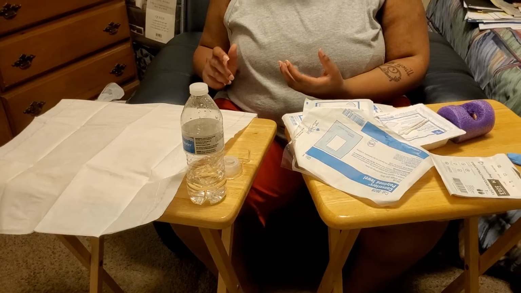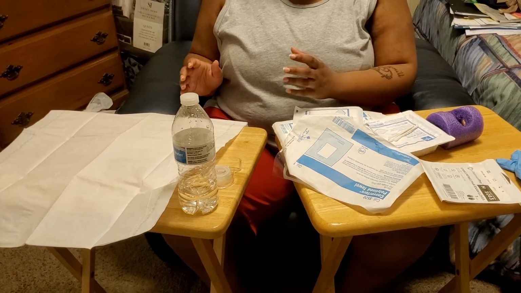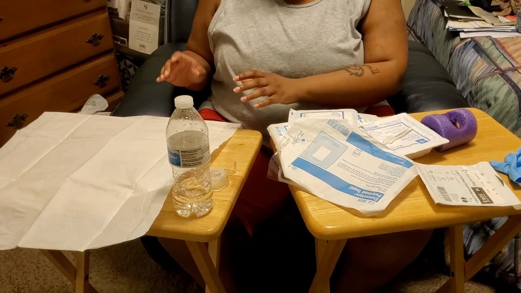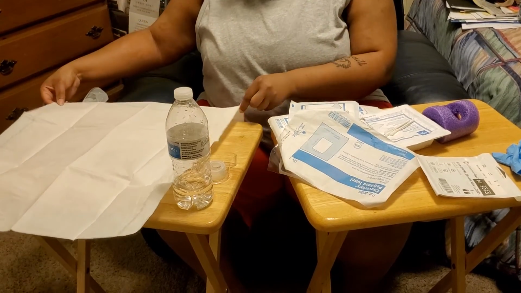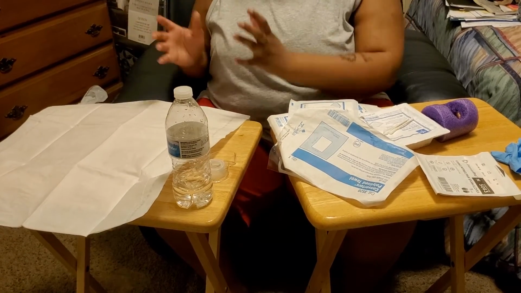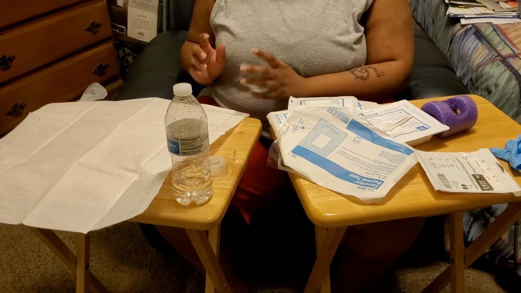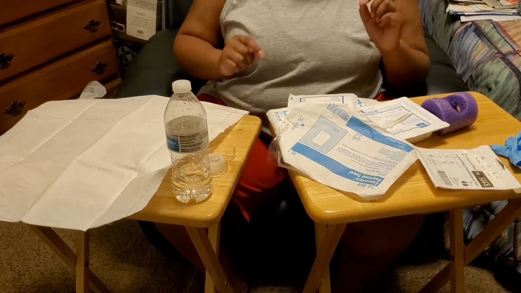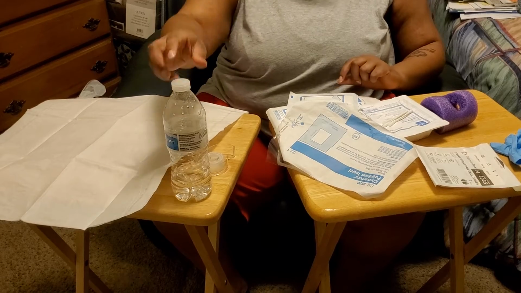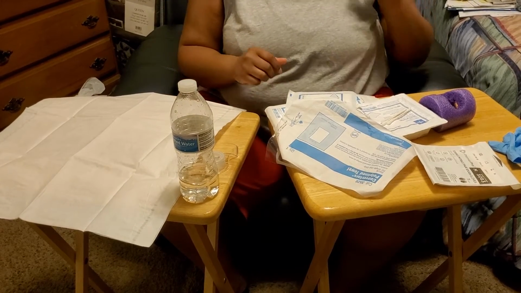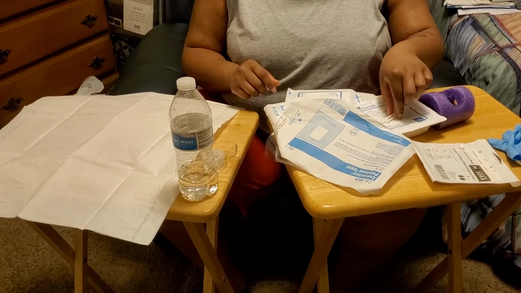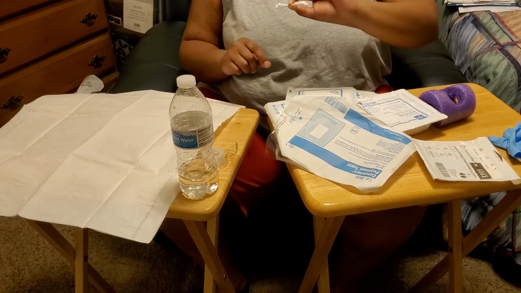To keep the area sterile, I would make sure that I don't turn away from the sterile area, and that I'm keeping my hands above the table and things of that matter. I also have my normal saline as well as tape. Alrighty, next thing I would do is open my sterile package for Q-tips.